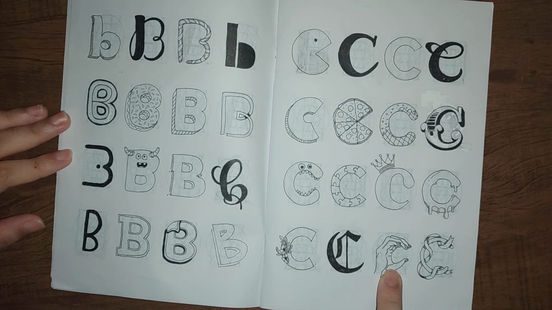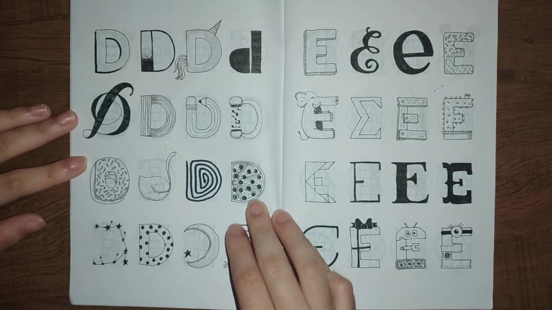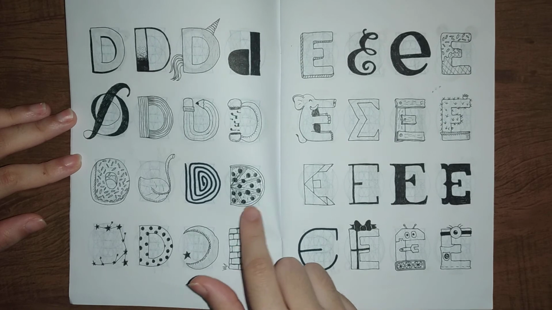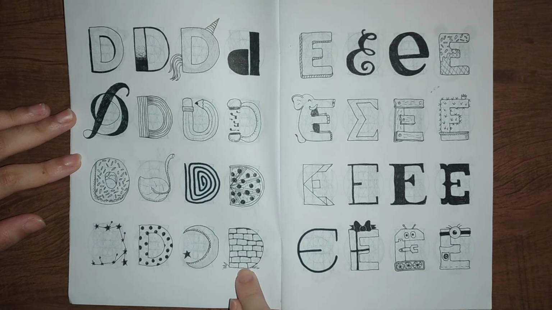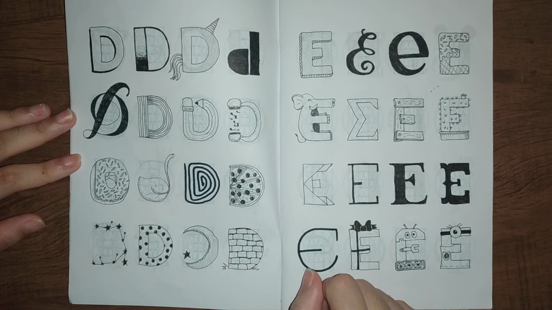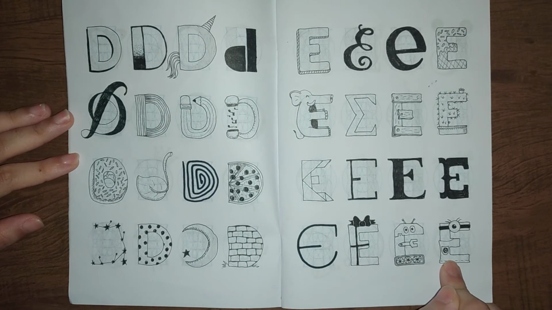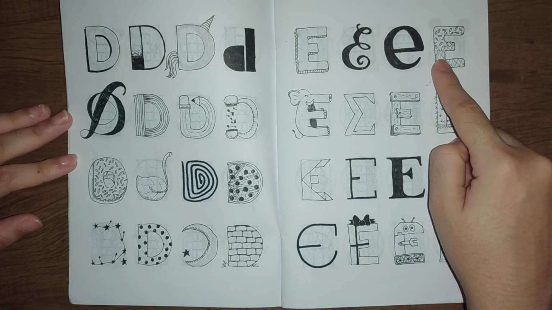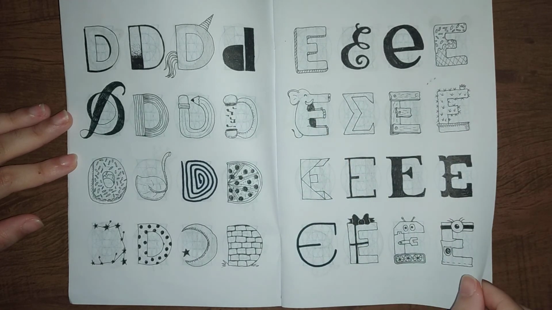You see how I played with the shape of the hand. I have a pizza that ended up half badly drawn, but a moon, a wall shaped like a D. I have a present, a robot, a minion looking one, a cactus, another ice cream type of thing, and even an elephant.